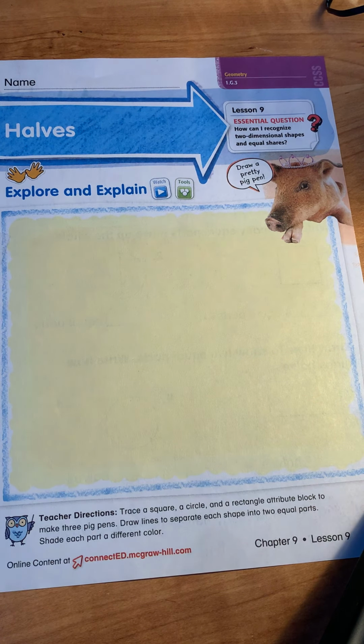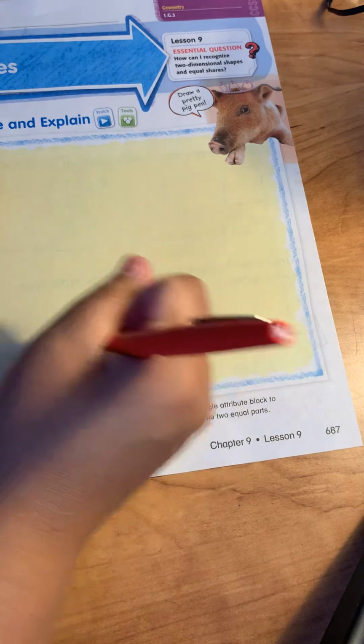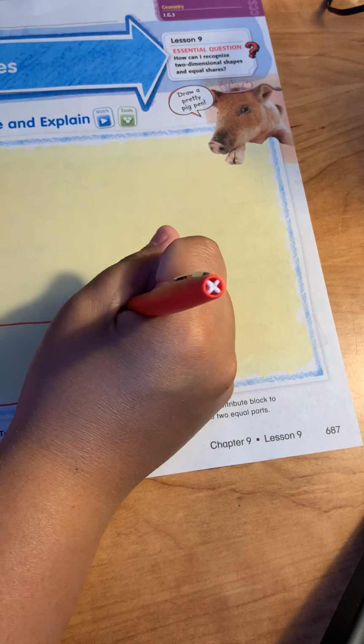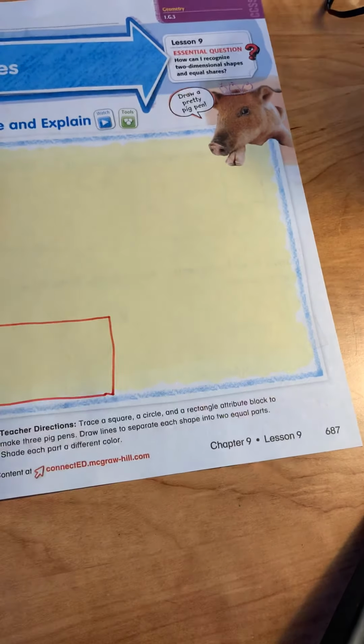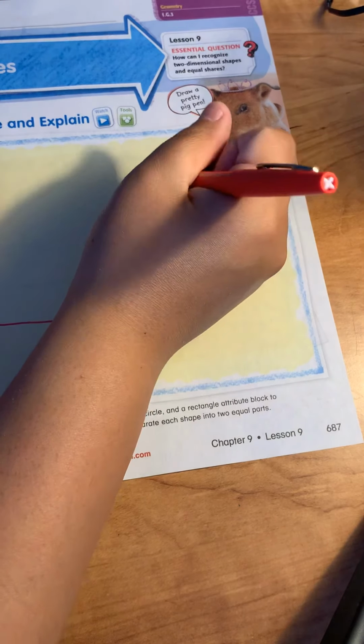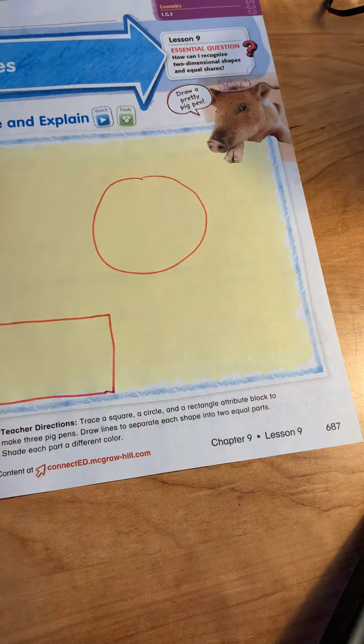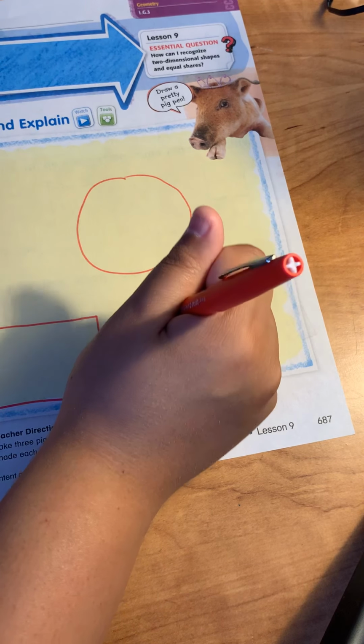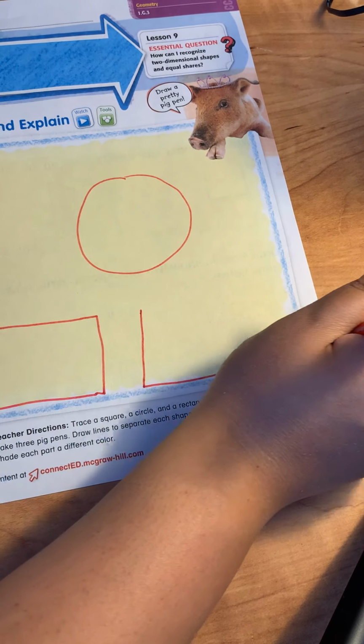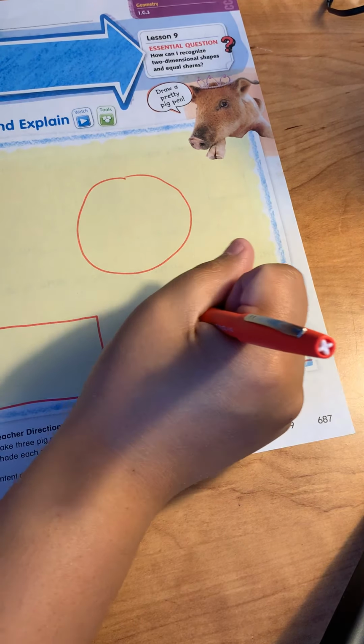Okay. So first I need a square, so I'm going to draw one square. Okay. Then I need a circle, so I will draw a circle. And then I need a rectangle, so we're going to make a rectangle right here.